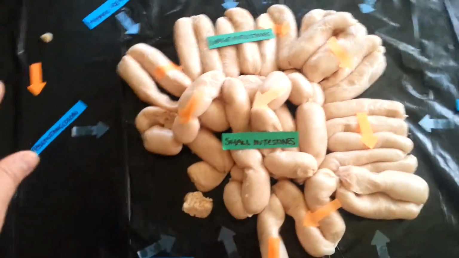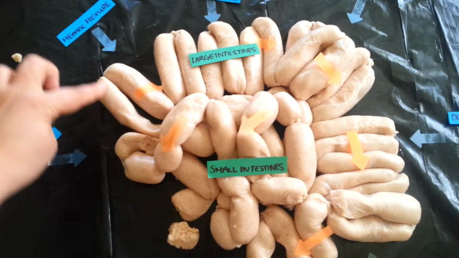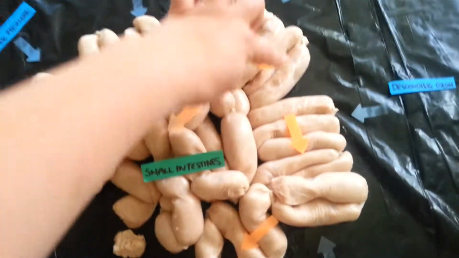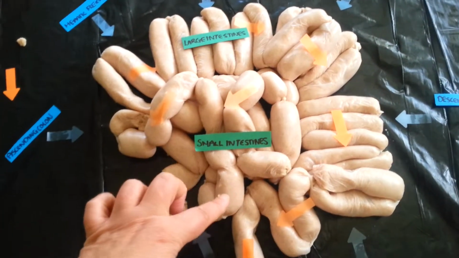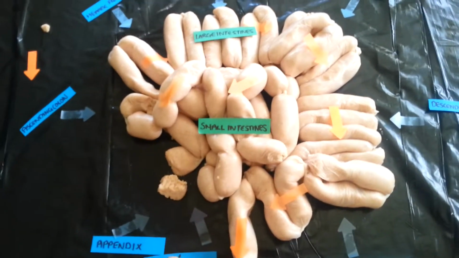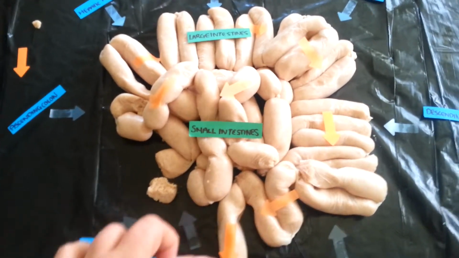So Albert's intestines will then continue to flow in the normal way. Obviously food would then be digested through and then would be defecated in the rectum.